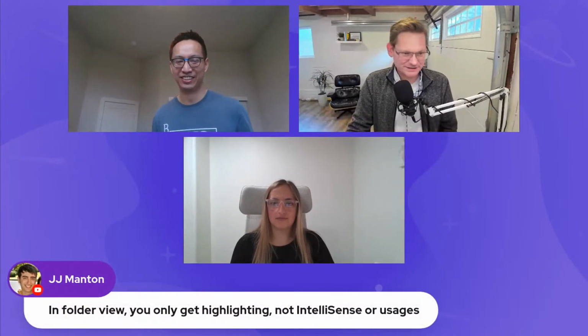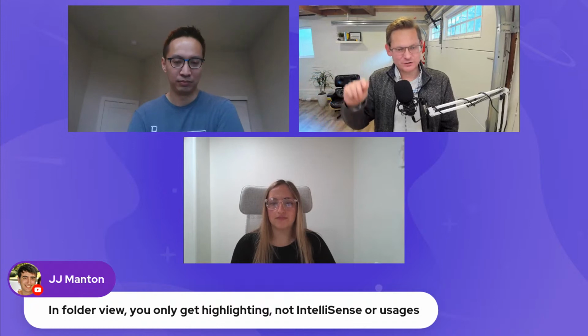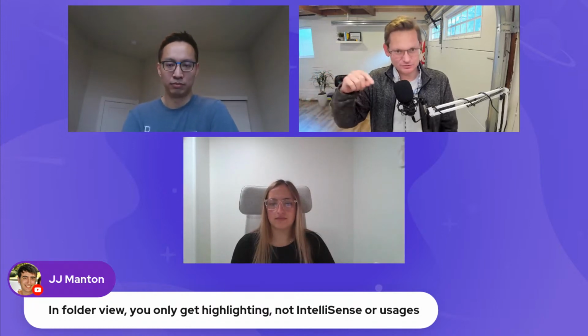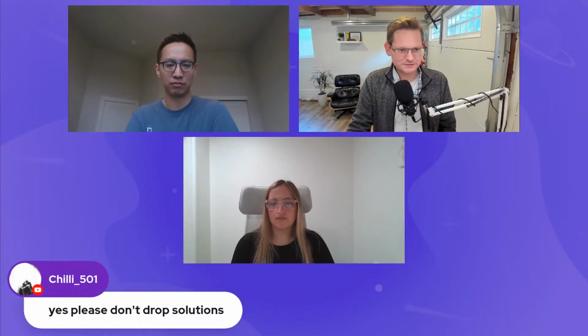All right, here's one. JJ is saying, when you're using folder view, you only get highlighting. You don't get IntelliSense or usages, so you can't navigate to and from things. Thanks for mentioning that, JJ. People really like their solutions. Here's another one: please don't drop solutions.